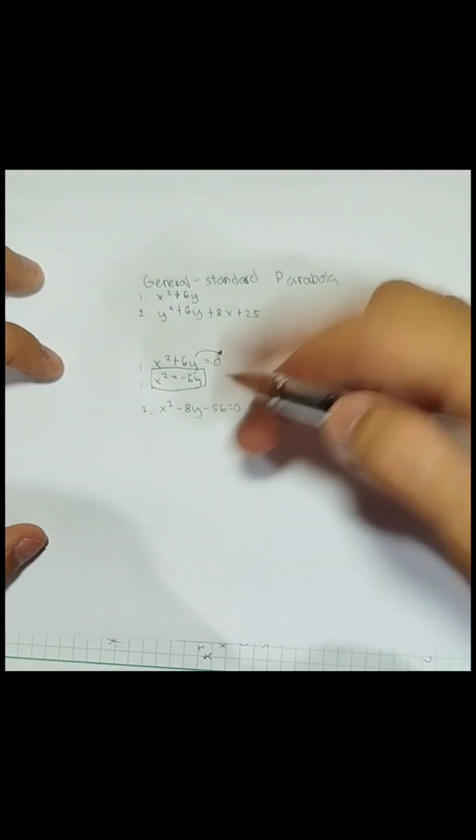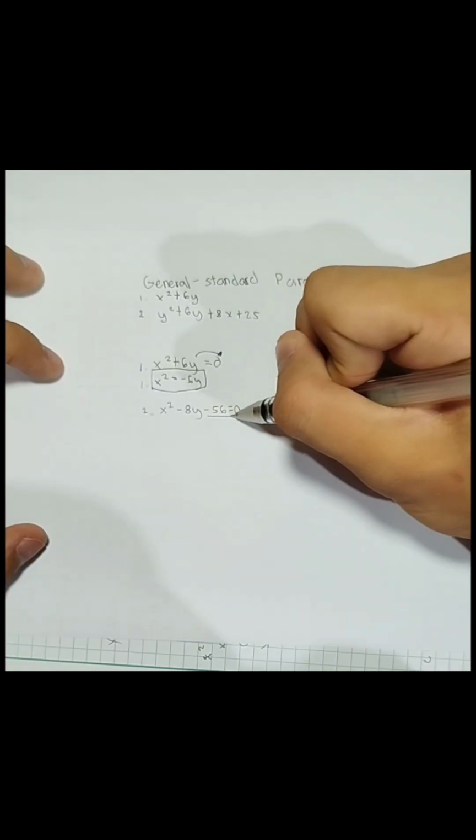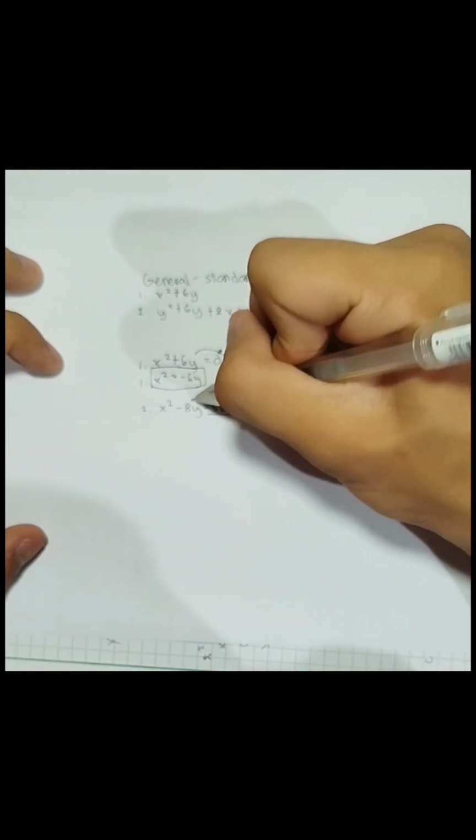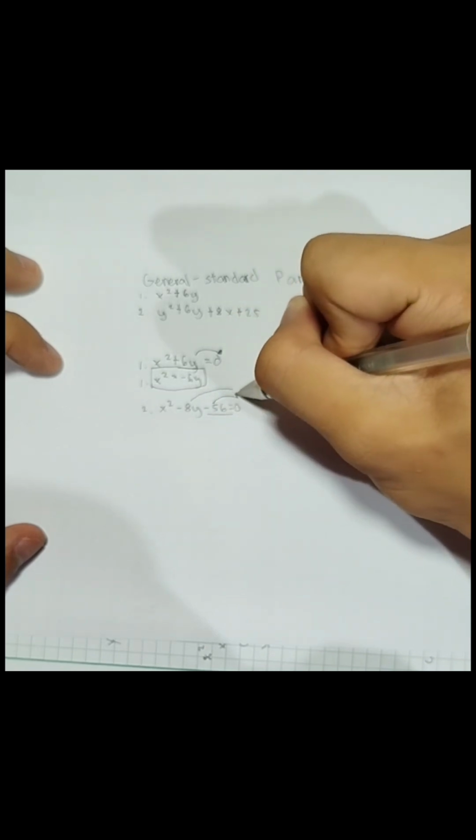What if, let's say, the other side has a square like this, boom, like that. You can see it now has a constant, which it does not have in here. So first thing you're going to do is transfer both of these to the other side.